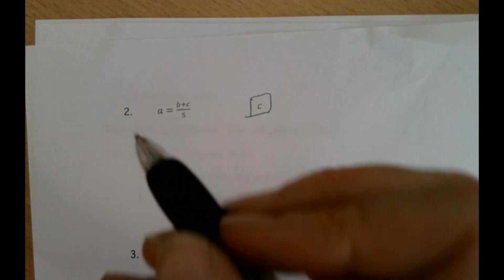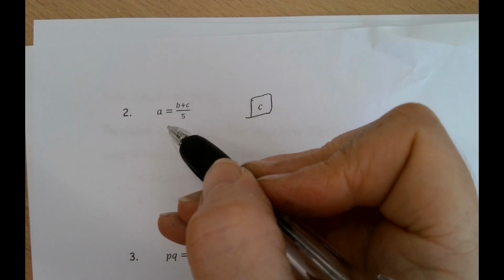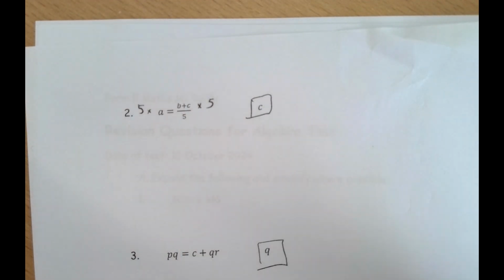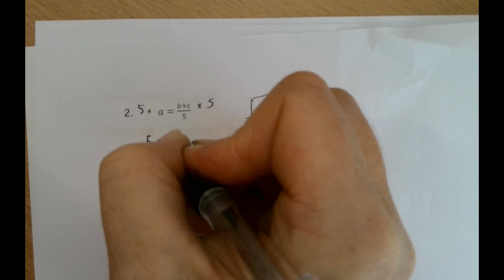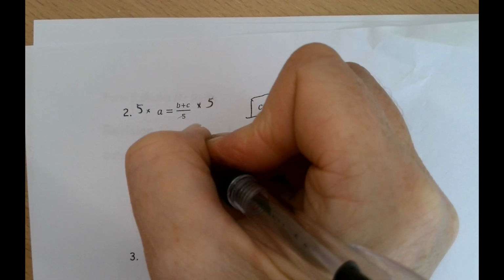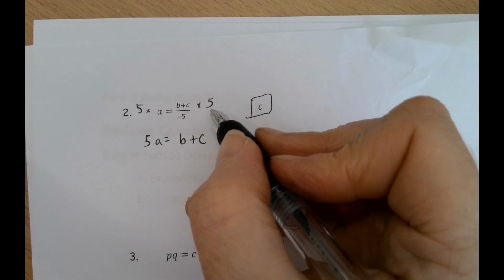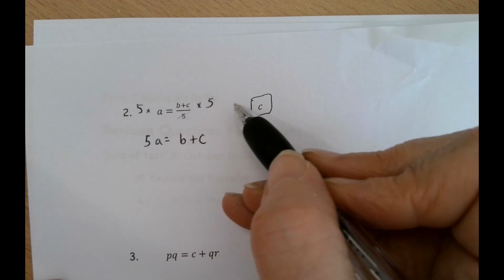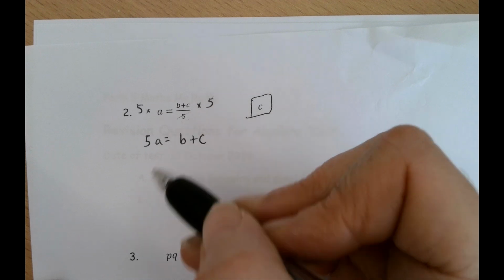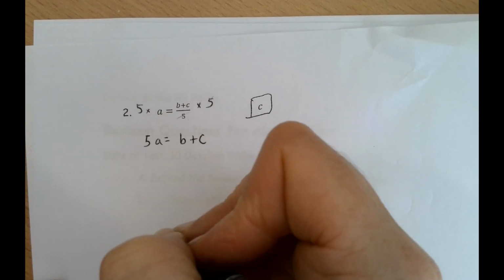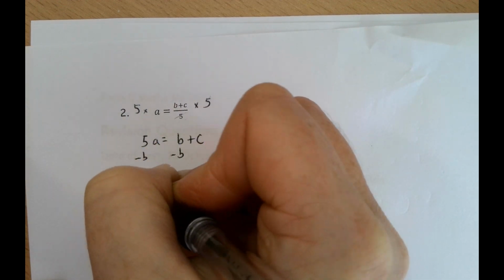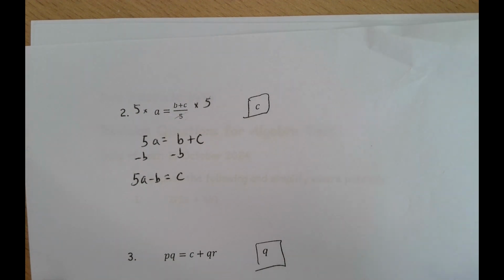Okay, I've got to find c by itself. I've got a 5, though. That's a fraction, which is nasty. So I'm going to multiply by 5, multiply by 5. So I have 5a is equal to, they cancel, it's equal to b plus c. I multiplied by 5 to get rid of that 5, that's a denominator. I multiplied by the same number to get rid of it. Okay, so 5a is equal to b plus c. I'm trying to get c by itself, so subtract b, 5a minus b is equal to c.